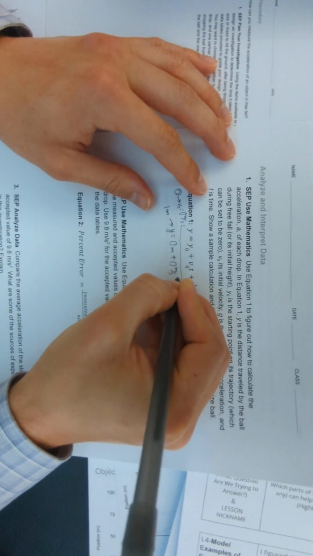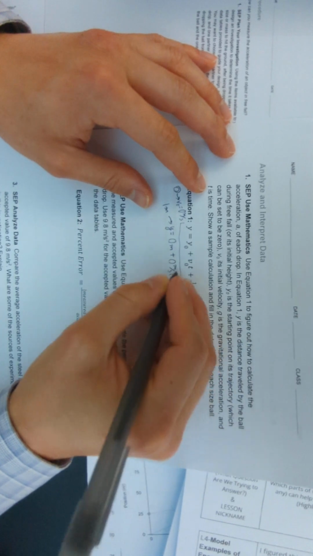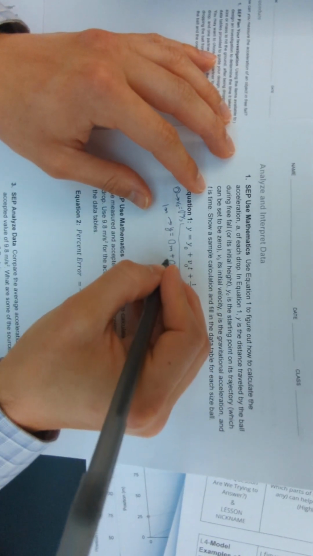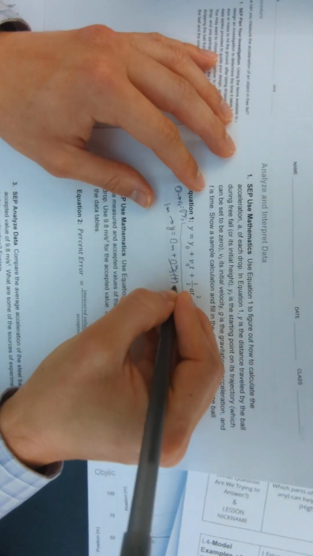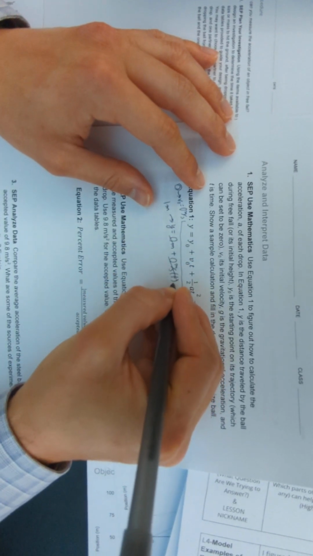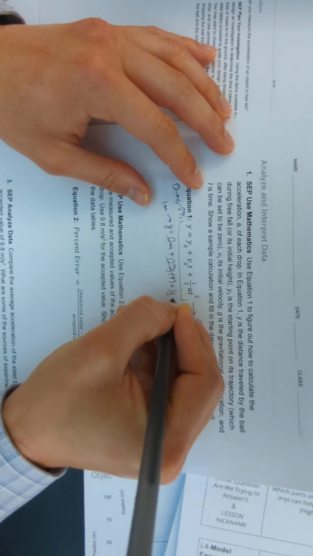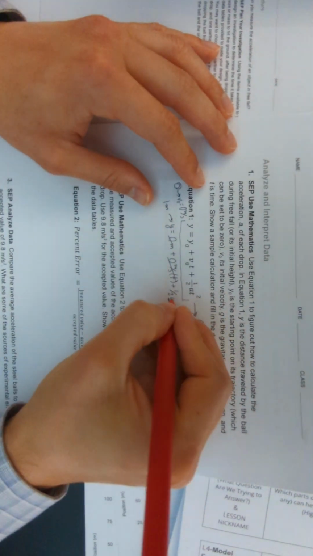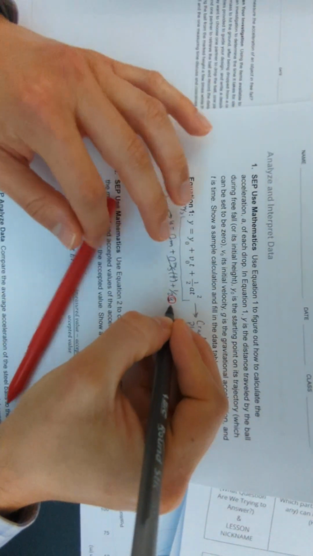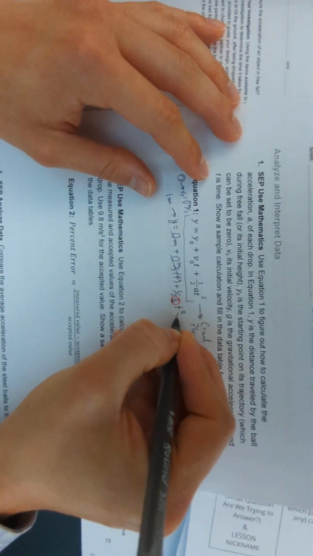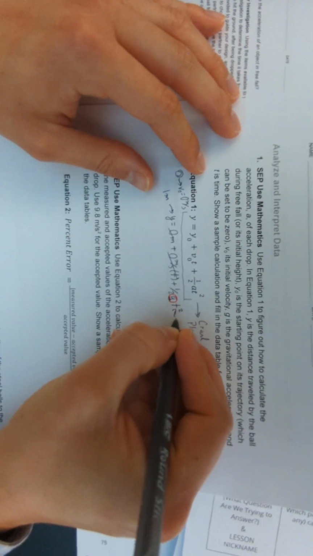And you're going to take that term and multiply by your time, but as you know, anything multiplied by 0 is 0, so this term is not going to be existent, so all you're left with is 1/2 a, which is what we're trying to find, and I'm going to highlight that in red. And then we have t squared, where t squared is obviously your times.